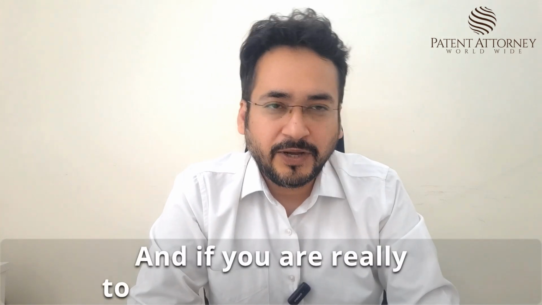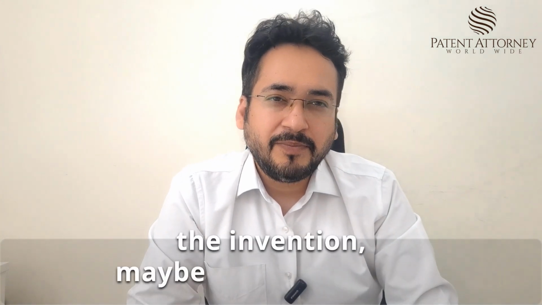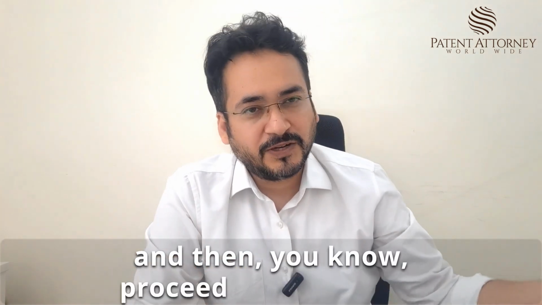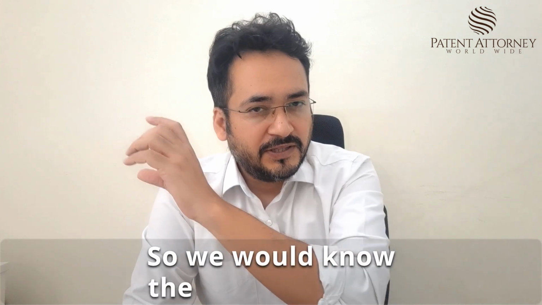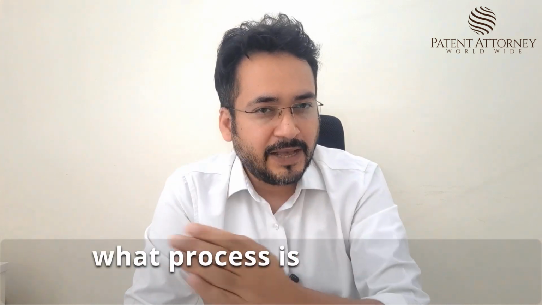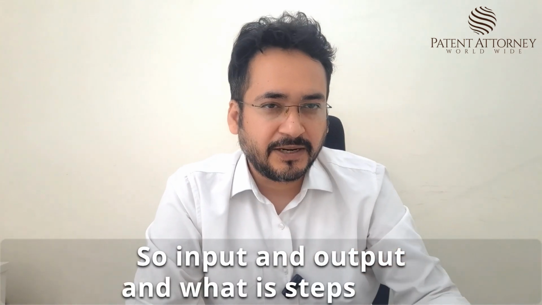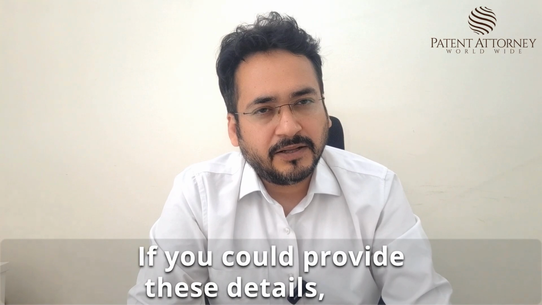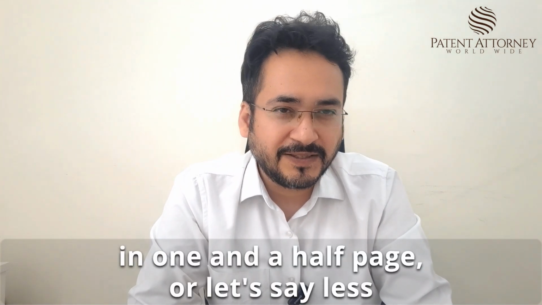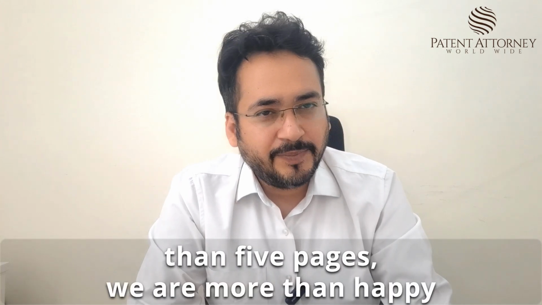And if you really want to help us understand the invention, maybe you can take an example and then proceed with the flow, so we would know the starting point, what process is happening in that particular flow, and the end point, so input and output, and what steps are happening in the invention. If you could provide these details, even in 1.5 pages, or let's say less than 5 pages, we are more than happy to get started with your invention.